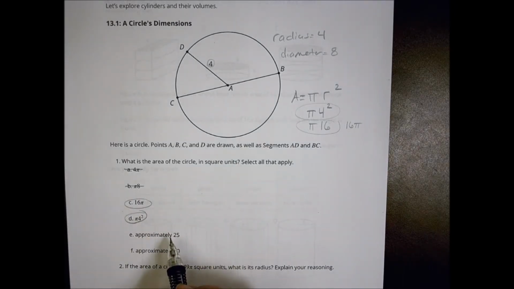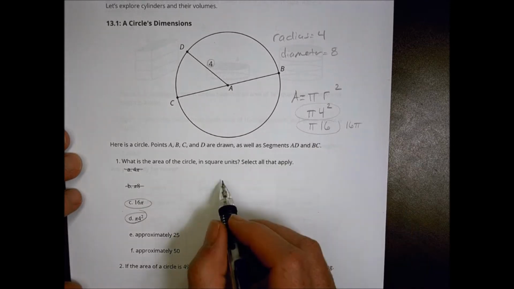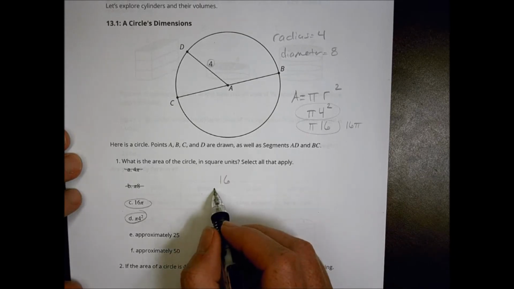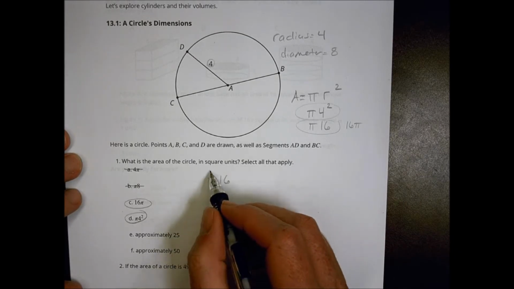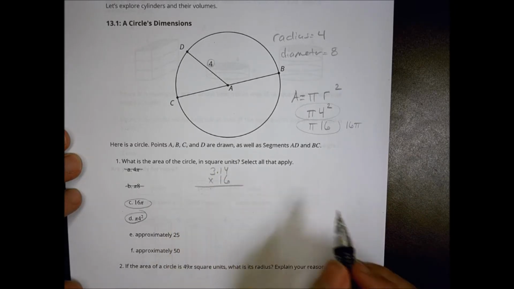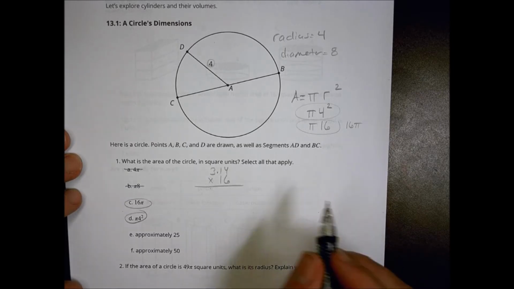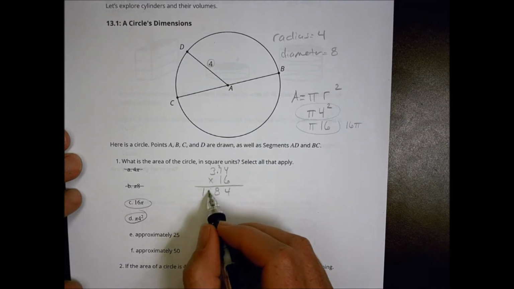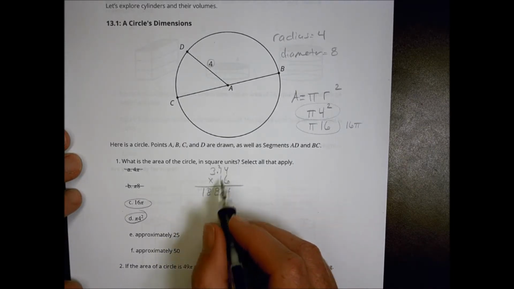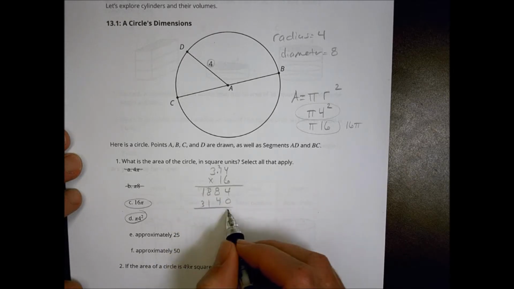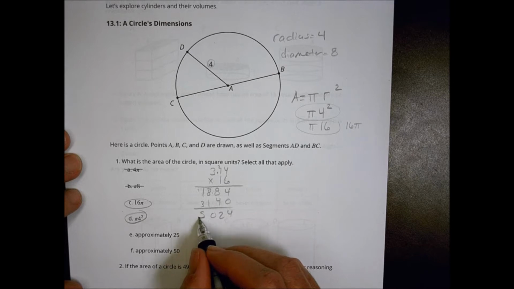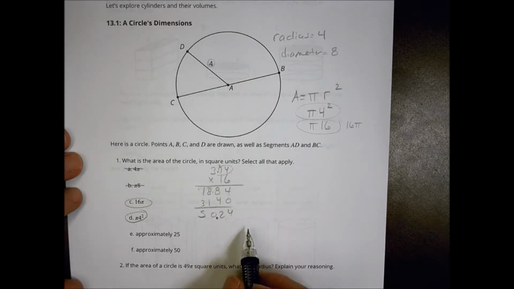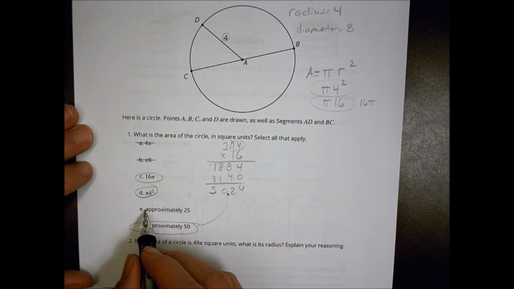We have approximately 25. Well, where's that coming from? That comes from taking your 16 pi and saying, well, let's go ahead and multiply that by about 3.14. So if you multiply this by 3.14, that's our approximation of pi, what would you get, right? 6 times 4 is 24, 6 times 1 is 6, plus 2 is 8, and then 18. And then we do 0 there. 1 times 4 is 4, 1, and 3. When we add those up, we end up with 50.24 to find the decimal. And so in terms of our actual area, we would say it's approximately 50, not 25.